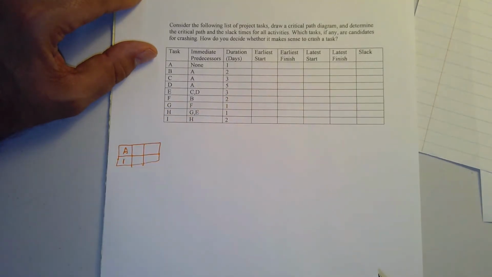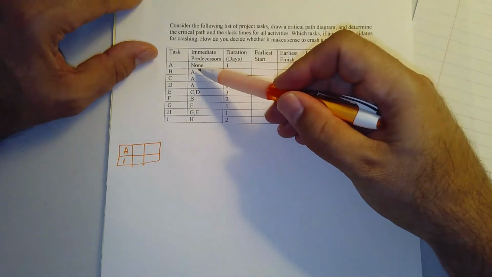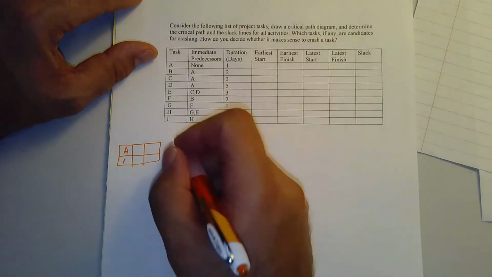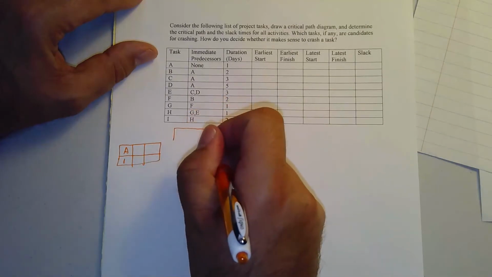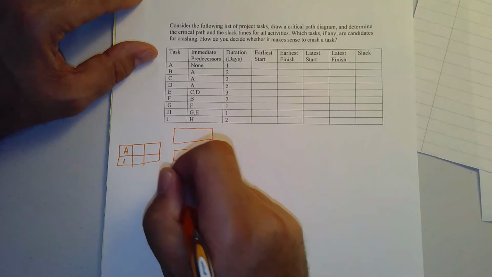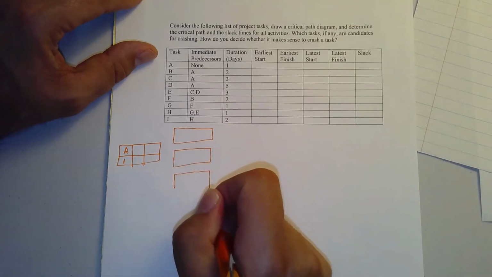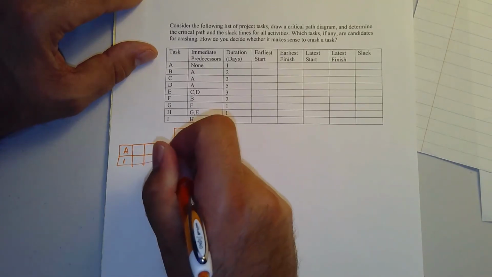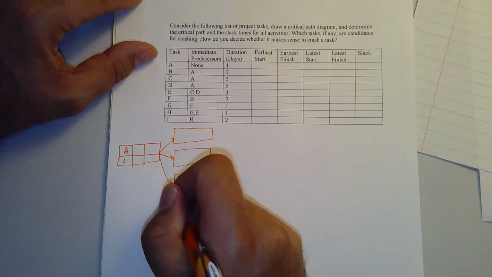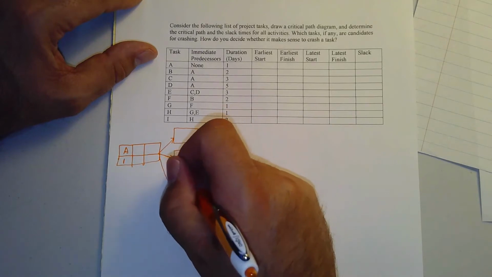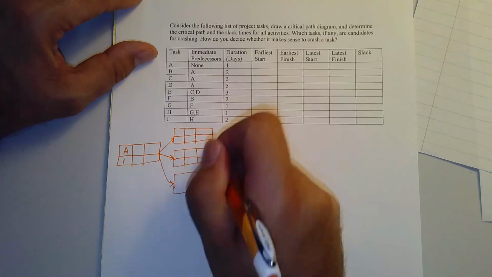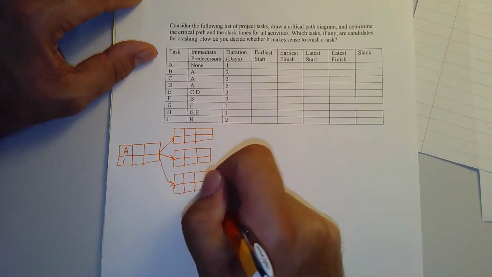So there's task A. Now, I noticed that I have 3 tasks, B, C, and D, that all have an immediate predecessor of A. So I'm going to make 3 boxes here, make it just a little smaller, only so that it fits on the paper. Hopefully large enough that you can still see it well. I'm drawing arrows. Sometimes people forget to put heads on their arrows for tasks. I think they're really important, so if it's a very complicated network, you don't get confused as to which tasks are actually your predecessor tasks.